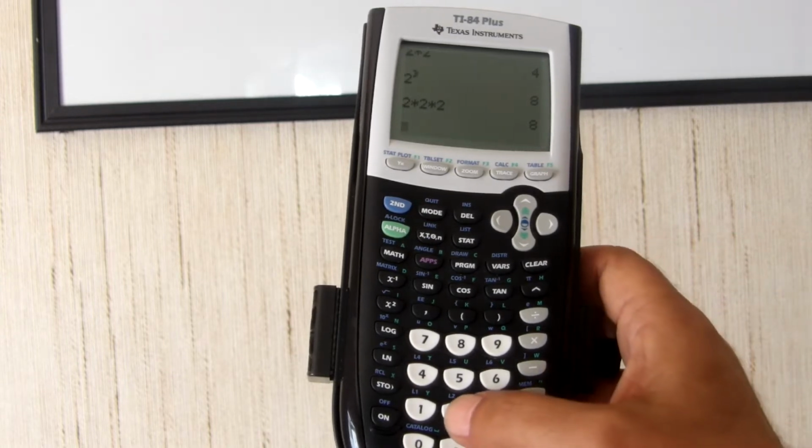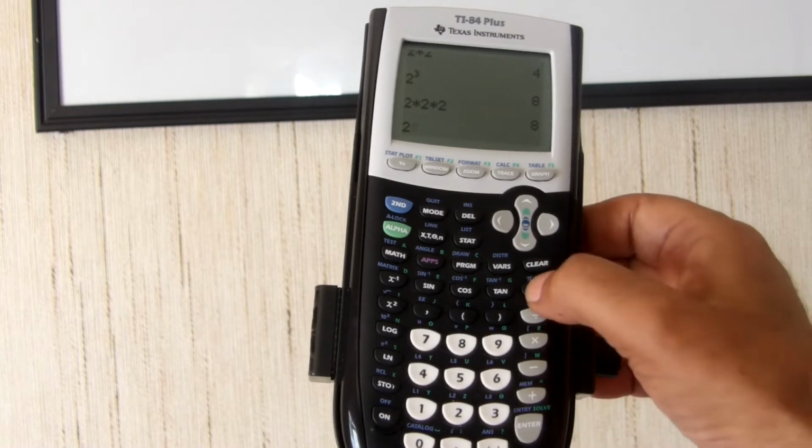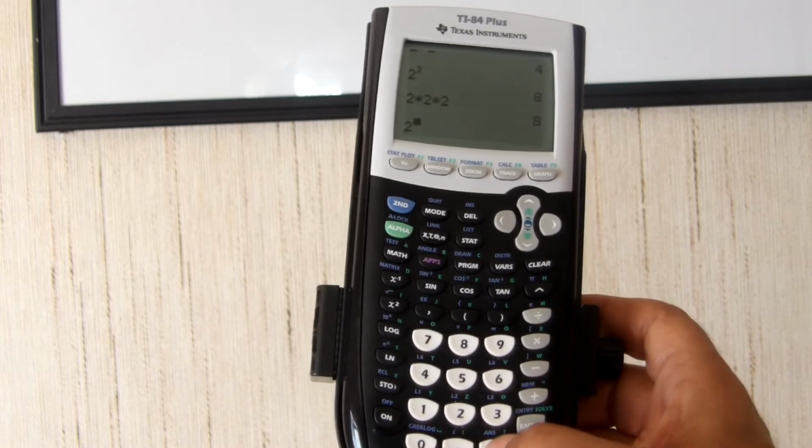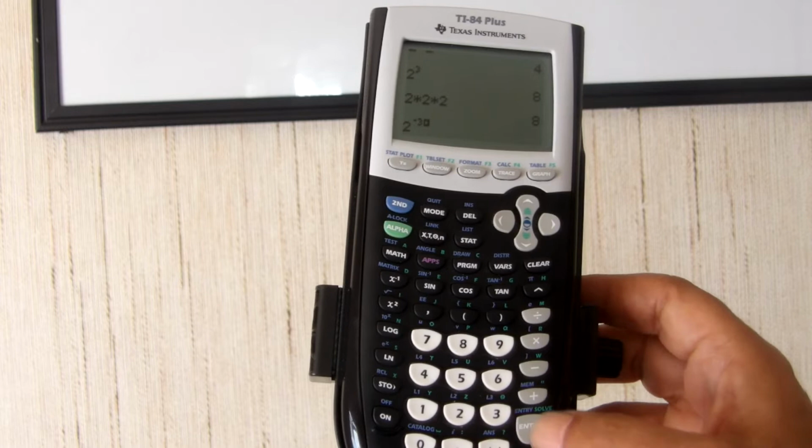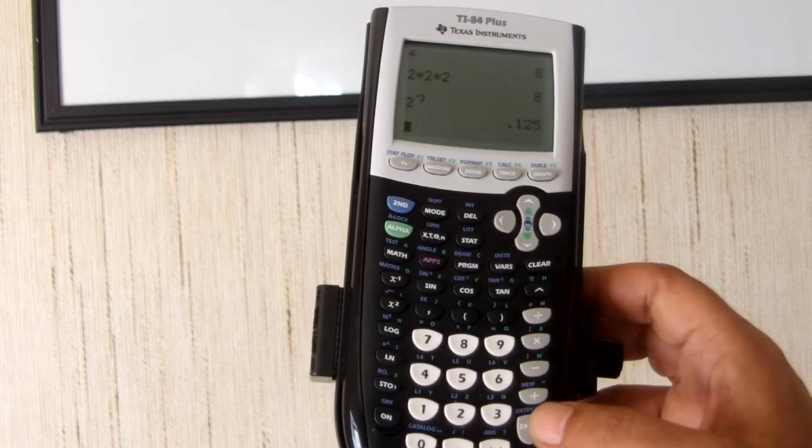If you want to raise 2 to the power of minus 3, you have to use the negative key, minus 3. What is it going to be? It is not minus 8.